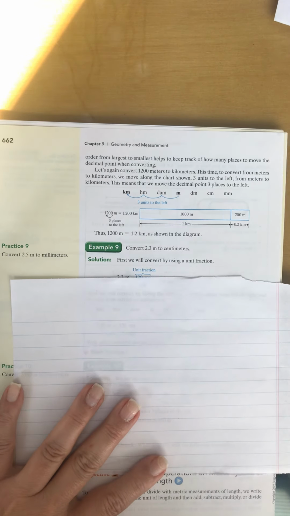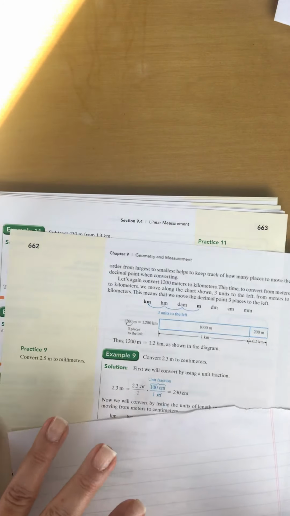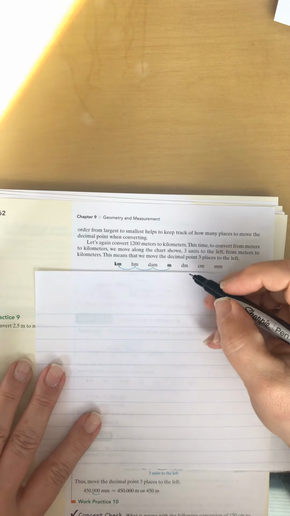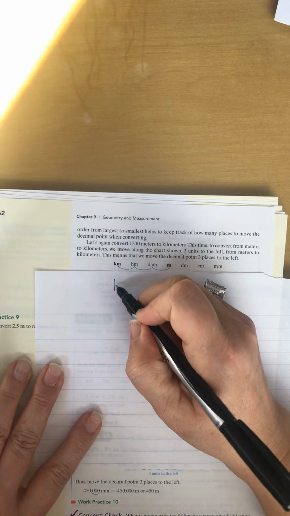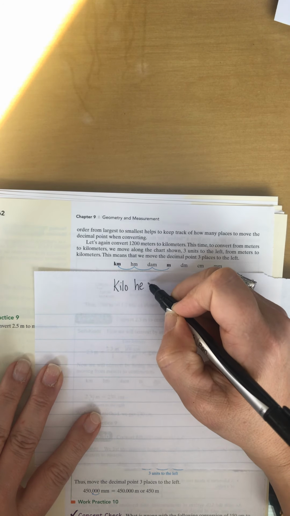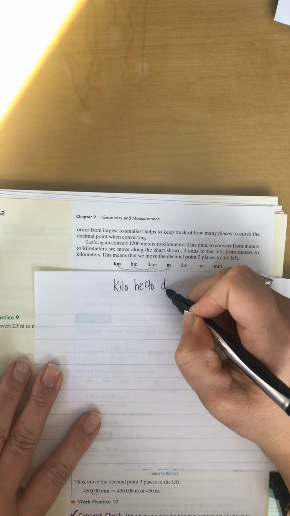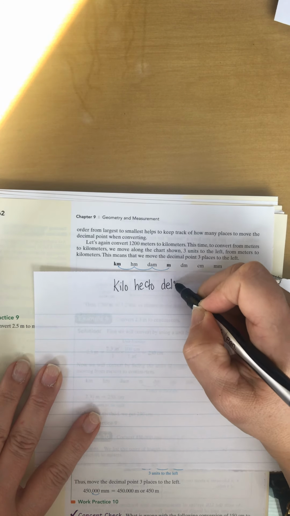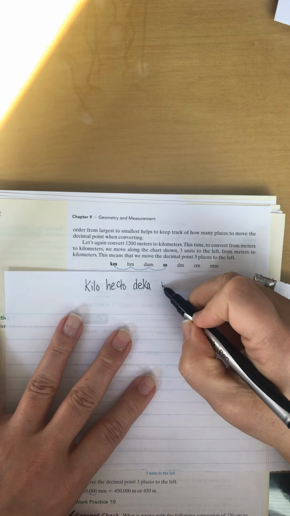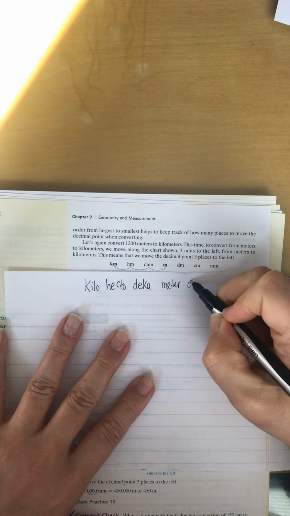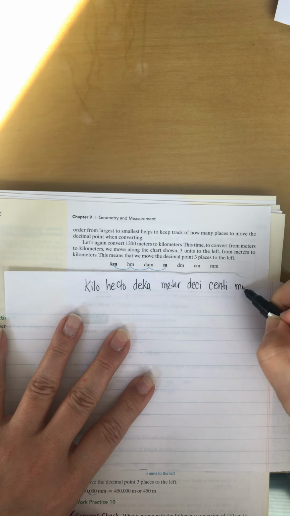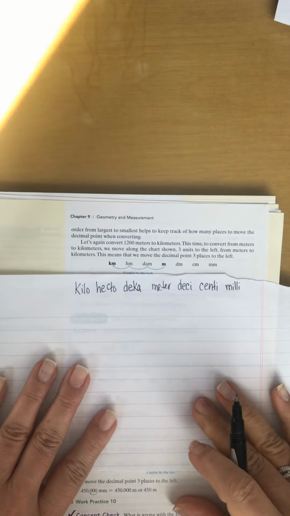Okay. Oh, and back to my, I believe I gave you this right here. I am going to give you a way to remember this. So we have kilo, hecto, deca, meter, deci, centi, and milli. Okay, this is how you're going to remember it.